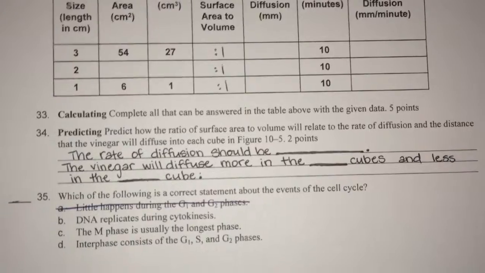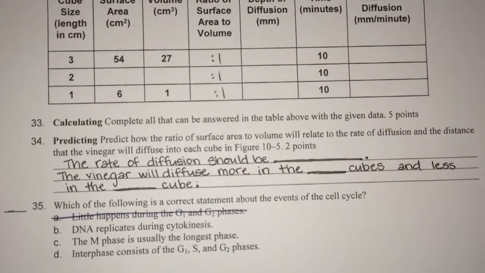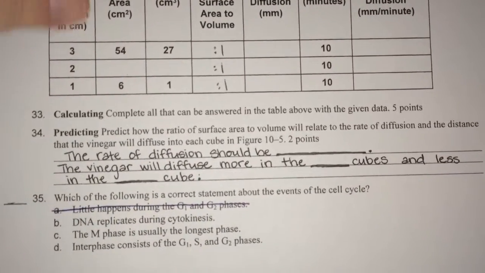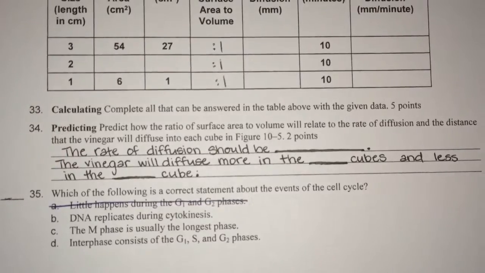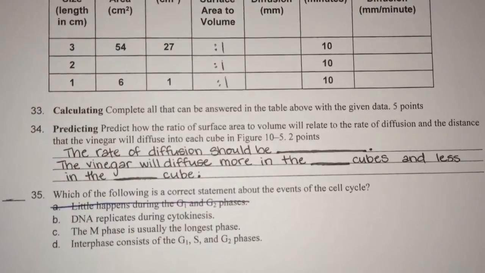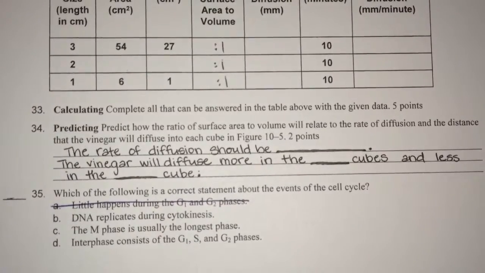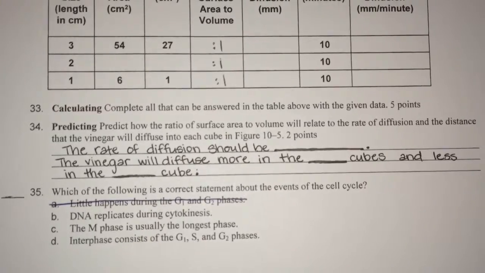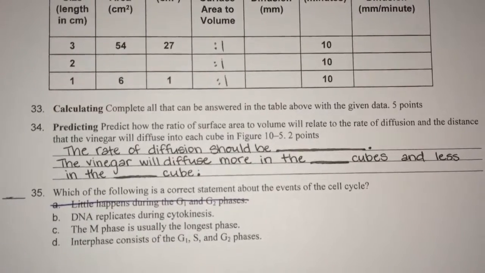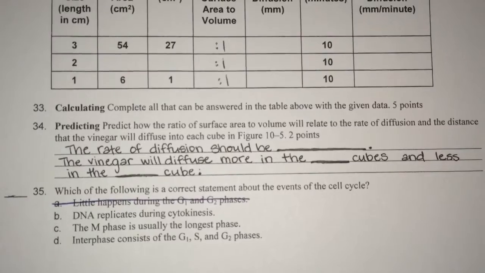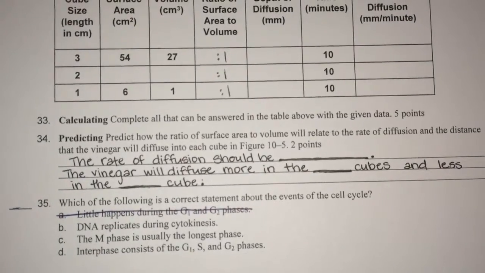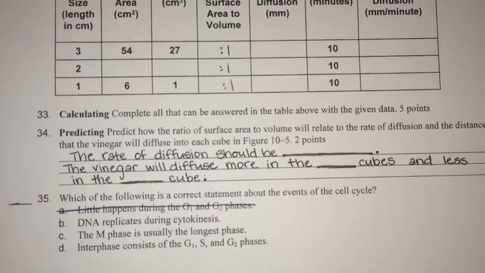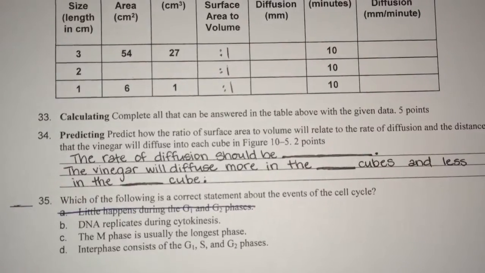It's a word that starts with a C that she talked about. And we also learned that the vinegar will diffuse more in the blank cubes and less in the blank cubes. So the vinegar is going to diffuse more in the small cubes or in the large cubes. And it's going to diffuse less in the small cubes or in the large cubes. So that's what goes in those 2 blanks right there.